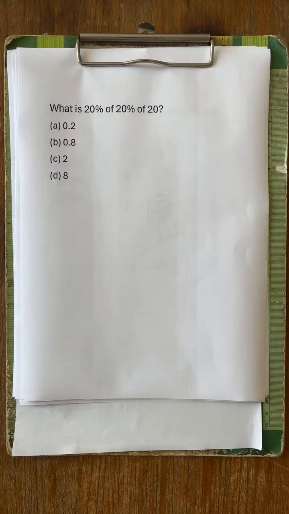Now, what is 20% of 20% of 20? No, 2% is not in the option only. Pranav, your answer is 0.8. That is correct.